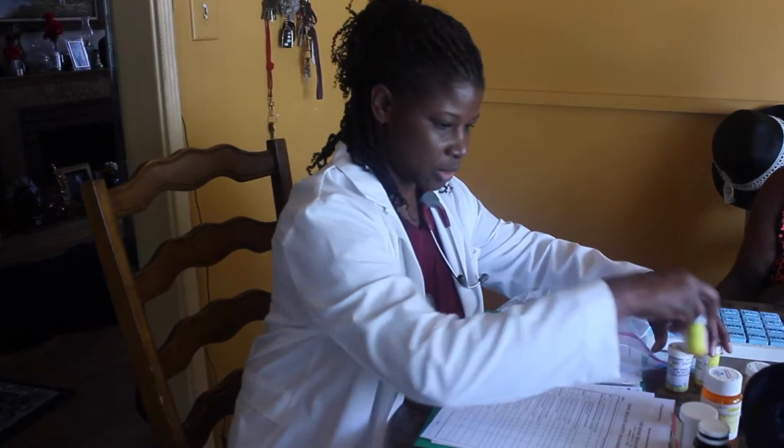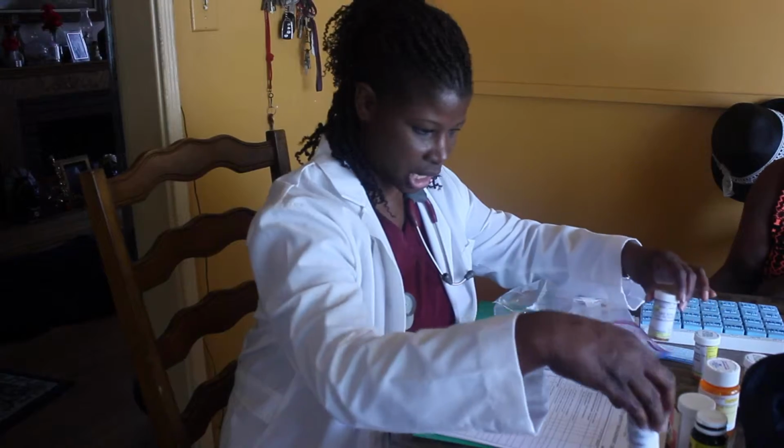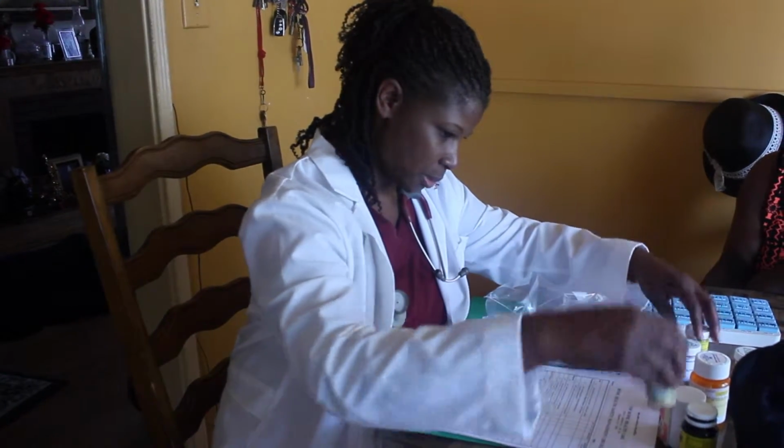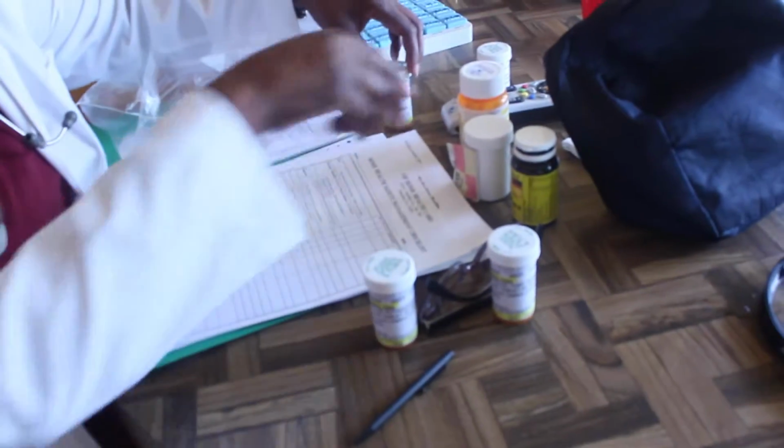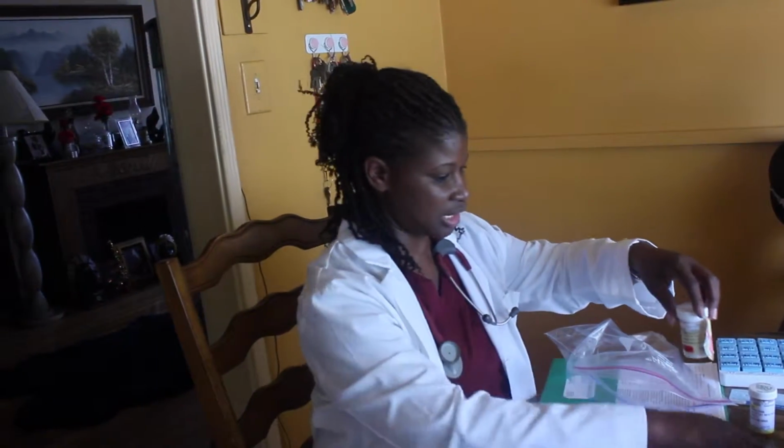I really want to focus in on these three. You have metoprolol, you have losartan, and you have nifedipine. These three medications are in the same family, meaning that they all three will affect your blood pressure.